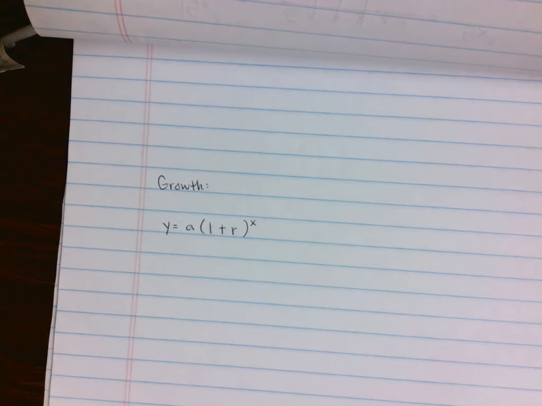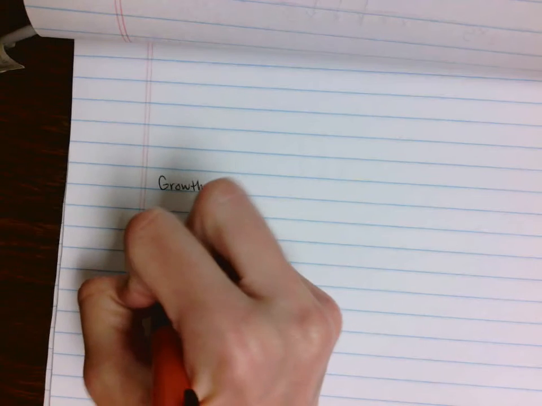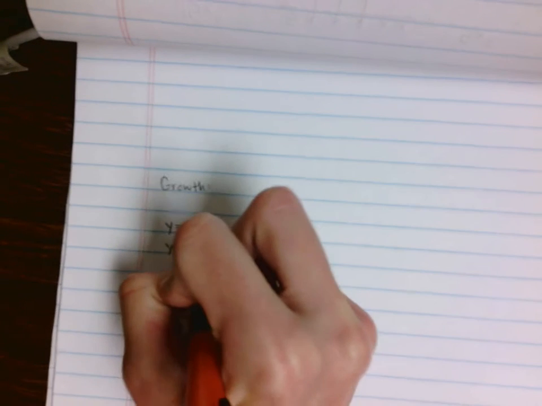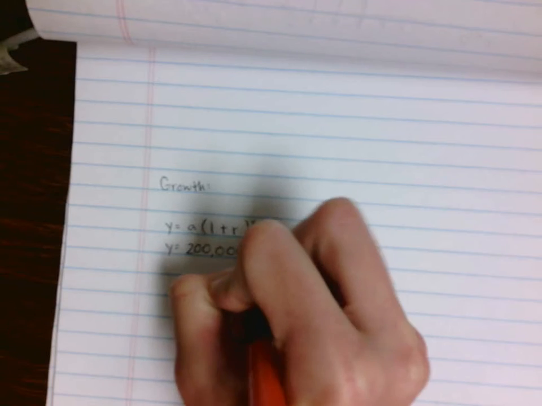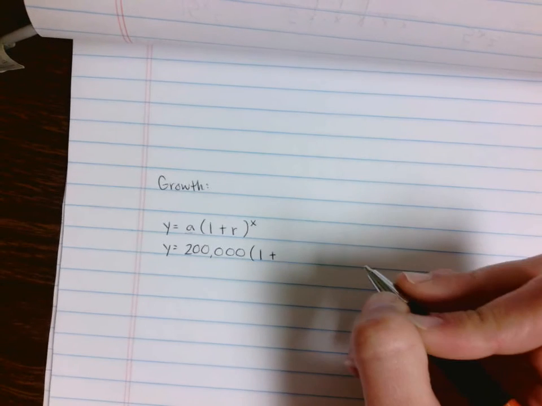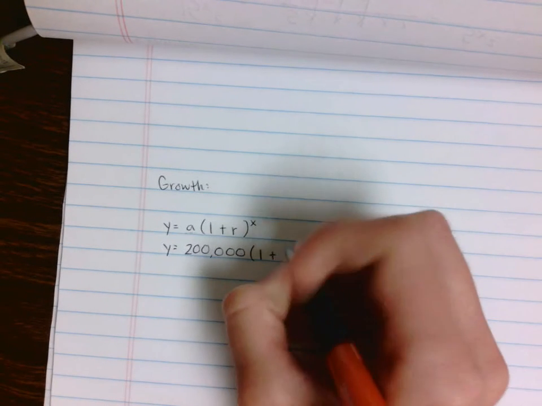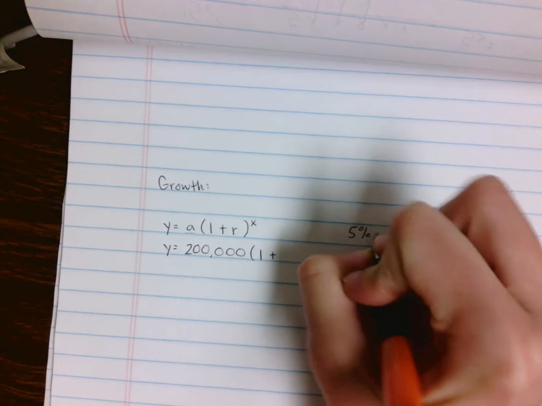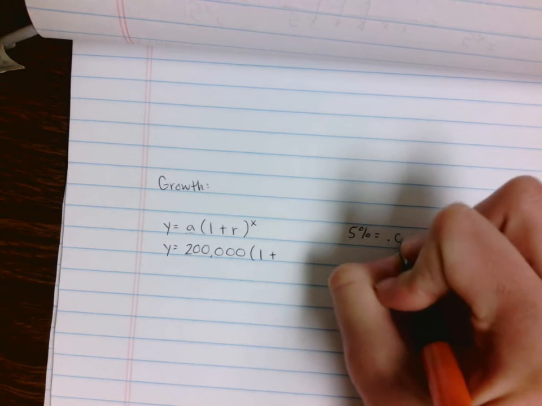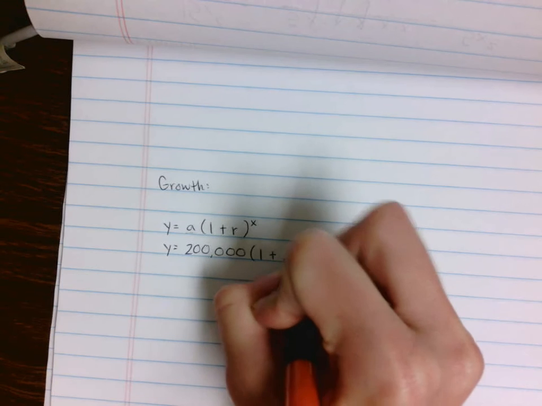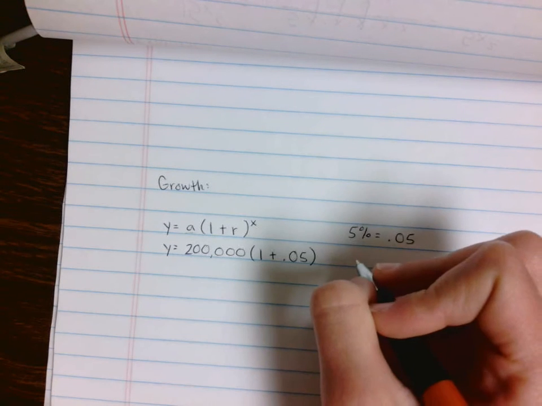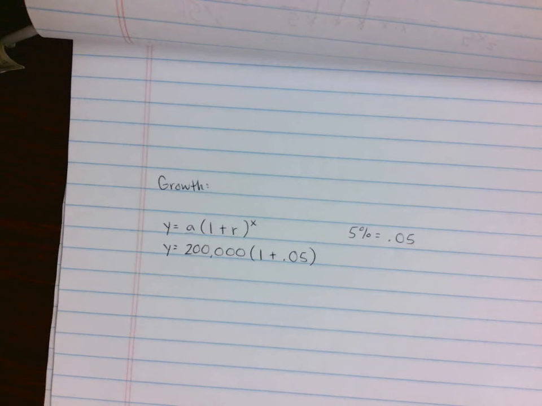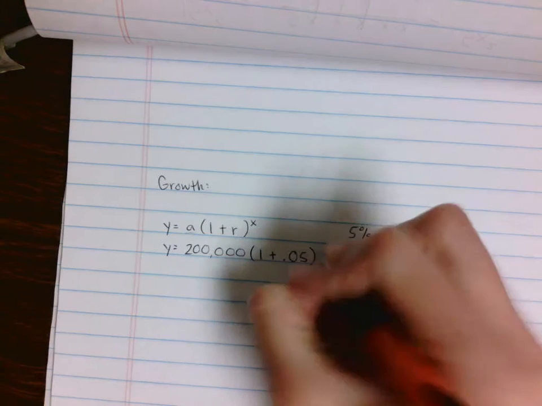Well, you have to think about what all of these mean. This a value is the initial value. All you have to do is plug in your numbers. So your initial value is 200,000 people, times 1 plus the rate, which stays there. And the rate is 5%. Well, 5% changed into a decimal is 0.05. So you're going to write 1 plus 0.05 raised to how many times it's going to happen. Well, it's going to happen for 11 years.